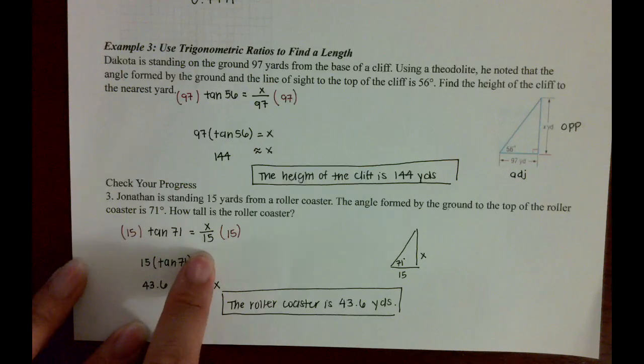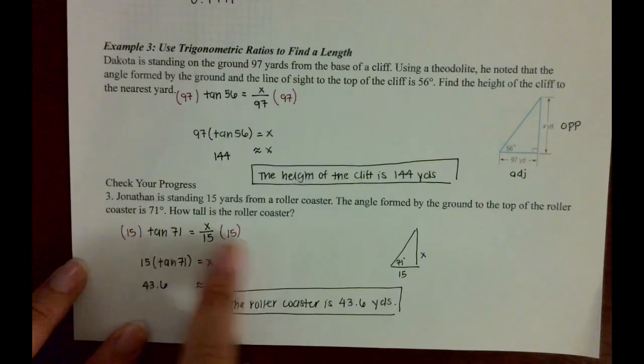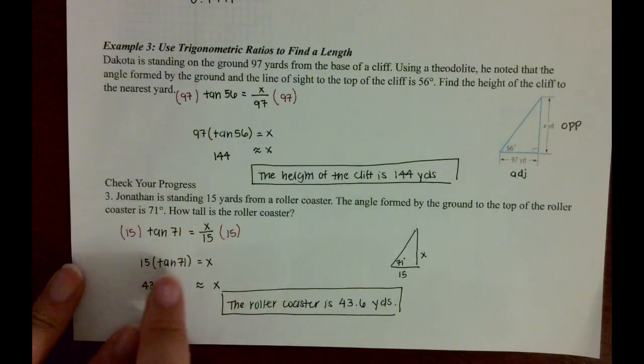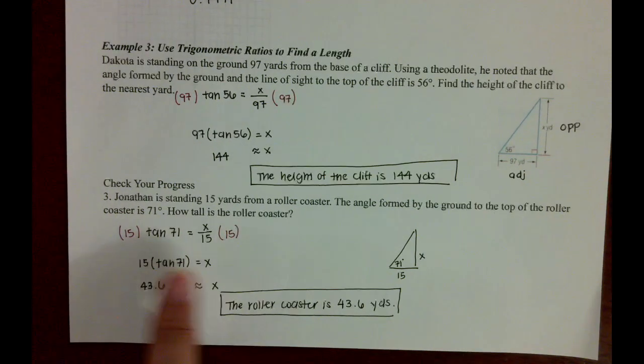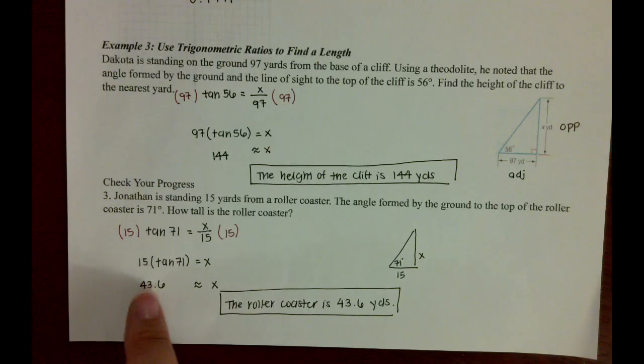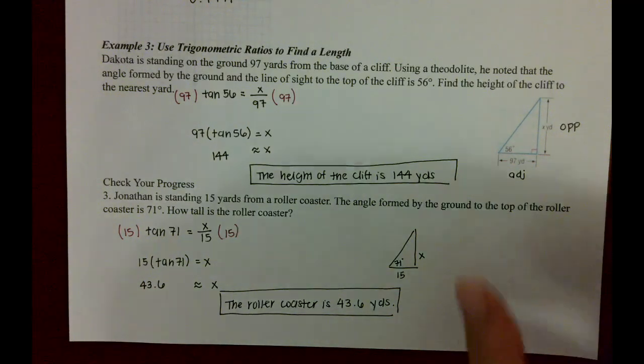I'm going to get rid of the divide by 15 by multiplying by 15 on both sides. So 15 times tangent of 71 equals x. Type that into my calculator and I get about 43.6, or 44. And there you go.